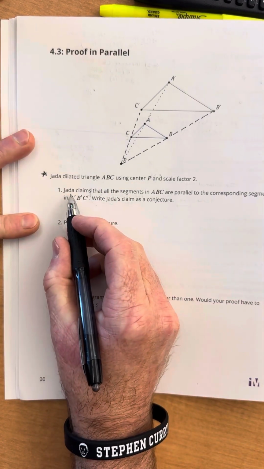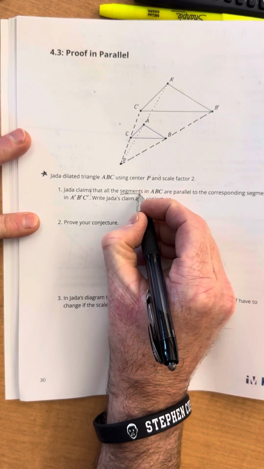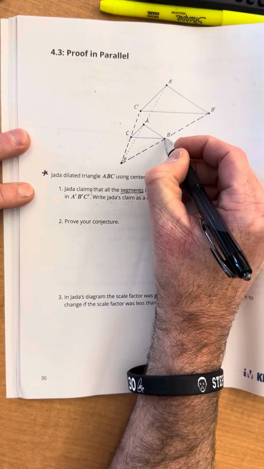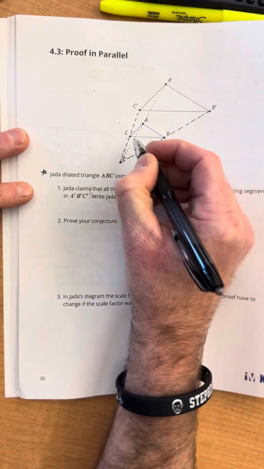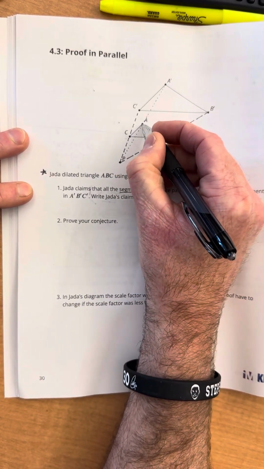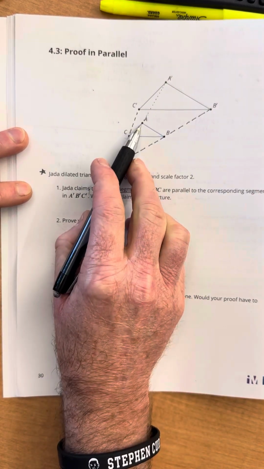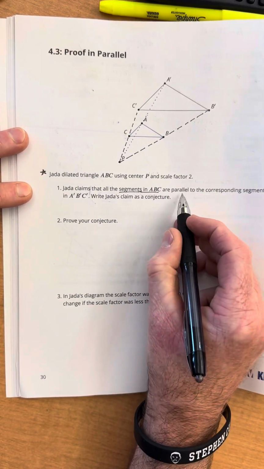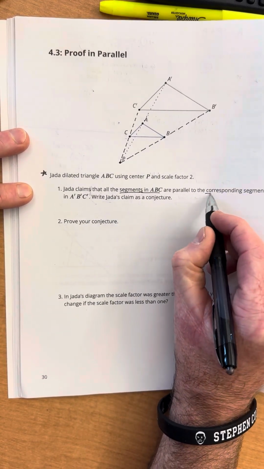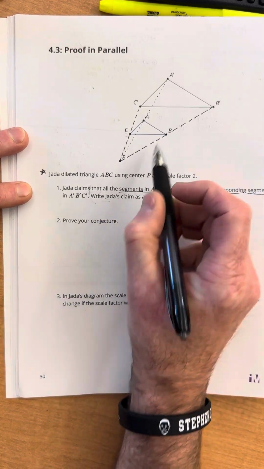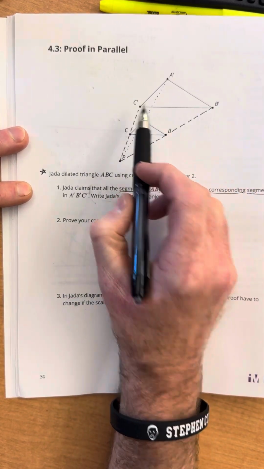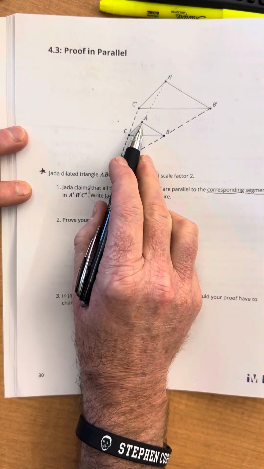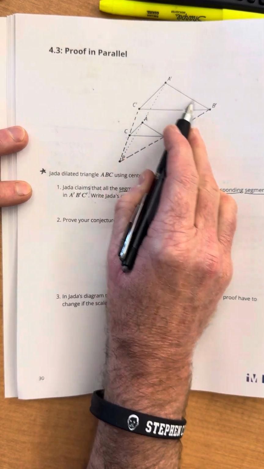So Jada claims that all the segments in ABC, so the segments are AB, BC, and AC, are parallel to the corresponding segments in A prime, B prime, C prime. So what she's essentially saying is that AB is parallel to A prime B prime.